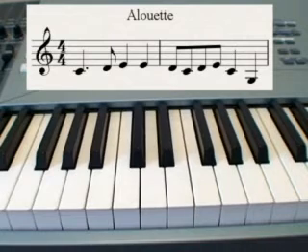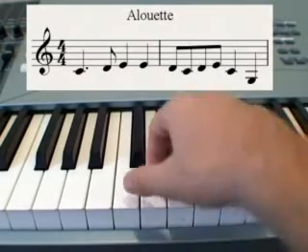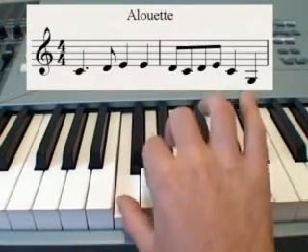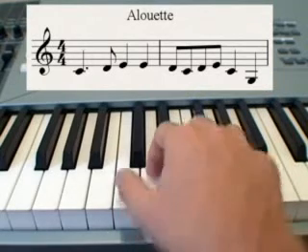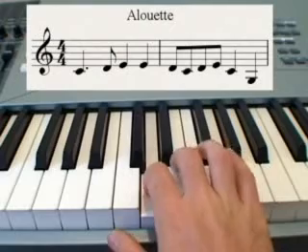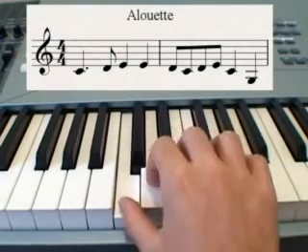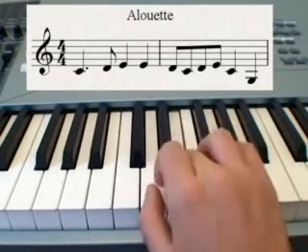A lullaby, for example, has a dotted quarter note. When we have a dotted quarter note we count 1 and 2 and. The dotted note gets the 1 and 2 and, and in the end we have to add an extra eighth note. Let's see, for example, a lullaby starting with middle C. 1 and 2, D, E, E. Why? Because the C is a dotted quarter note, so 1 and 2, and D is the extra eighth note. 1 and 2 and 3 and 4 and.